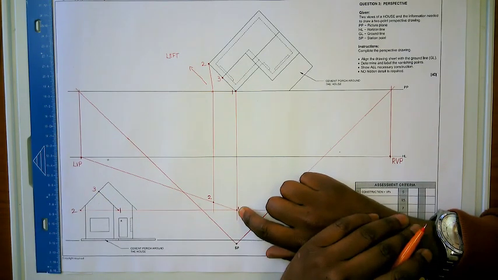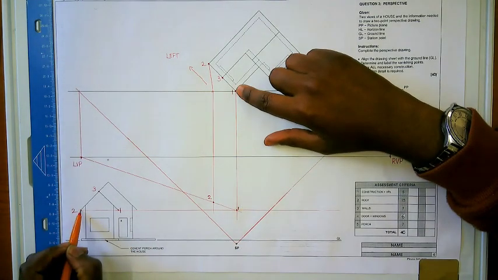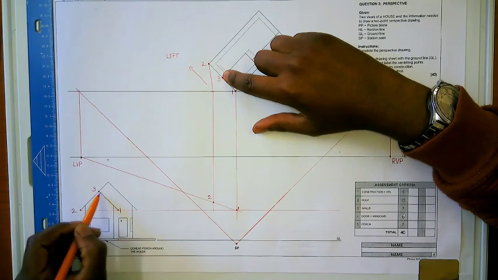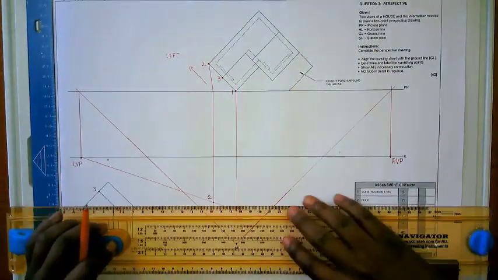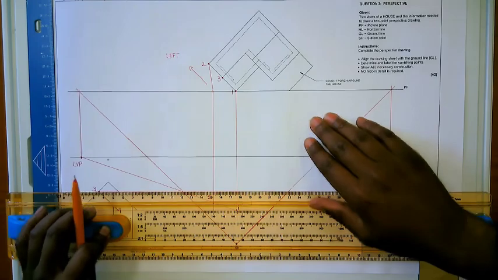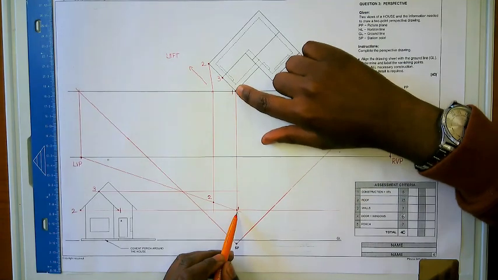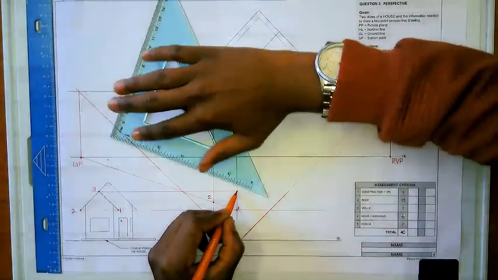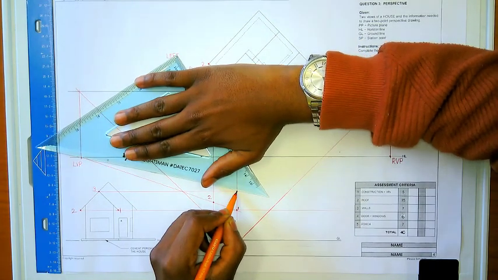Now I must ask myself the same questions. Where is point 3 on our top view? Point 3 is on the left-hand side of point 1. It's connected to point 1 at 45 degrees. But point 3 is higher than point 1. So look, I'm going to then draw from point 3 a horizontal line that will stop at that one reference on that line. Why? Because that line or point is connected to 1. Then from that point there on that height, I'm going to send that to the left vanishing point.